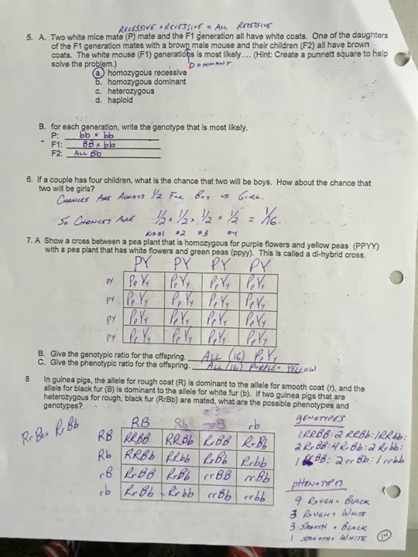Okay, so for each generation, the very first P generation, the parents, would have been a white times a white. Now notice I used little b's, and the reason for that is because brown is the dominant, right? And we always take the letter of the dominant trait. So little b is actually white, little b is white.